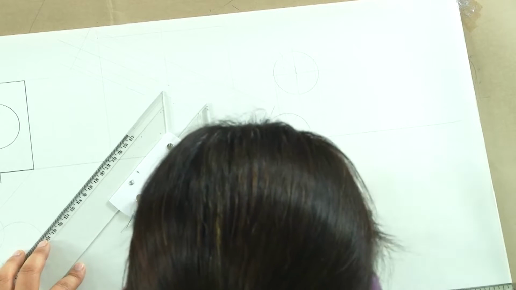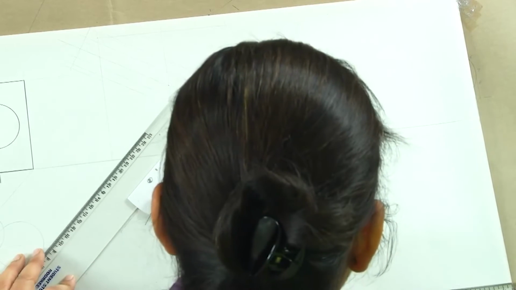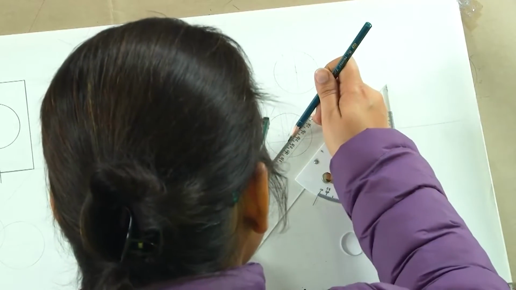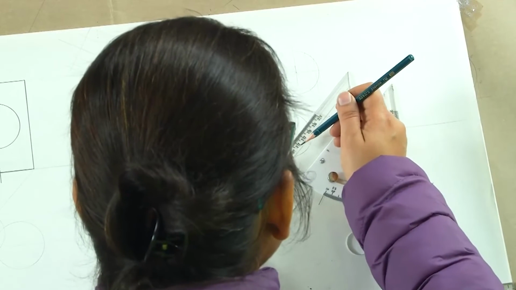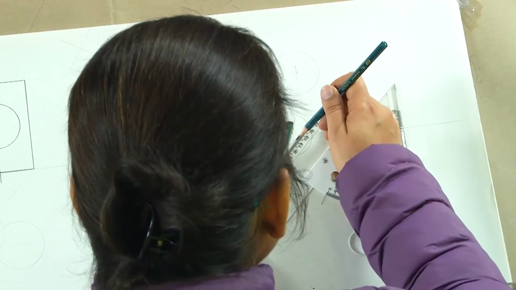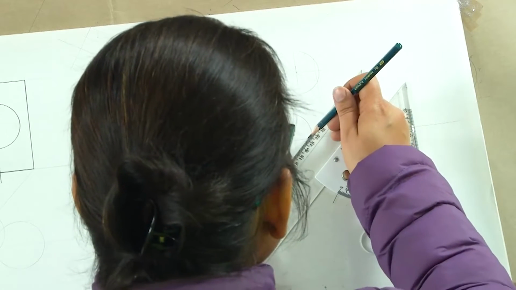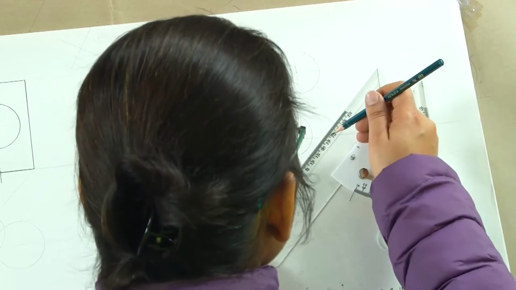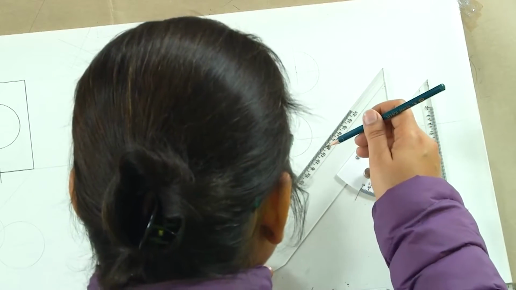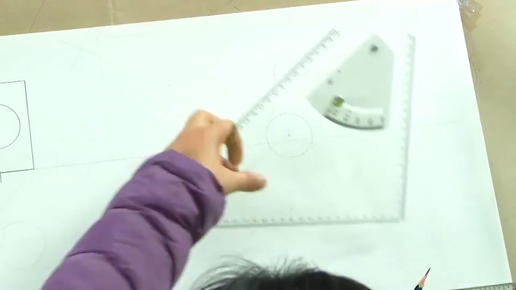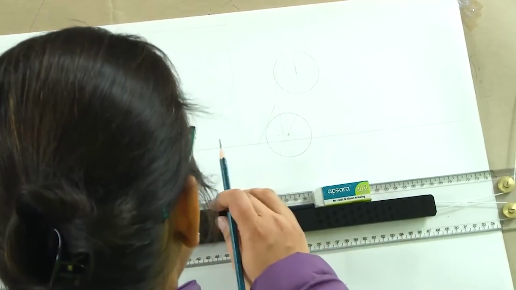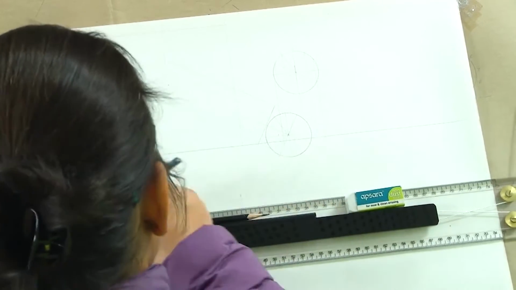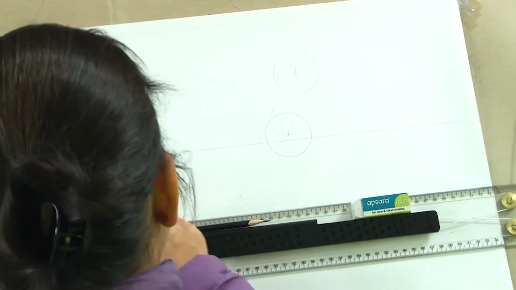So, we know that this point is where our, so I will just draw these lines here. So, that is how each of these points is going to come when we see it from the top, that is, in the original position.